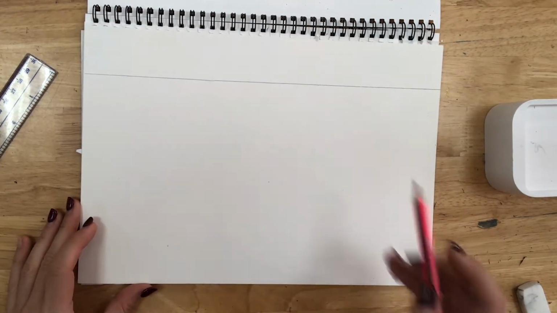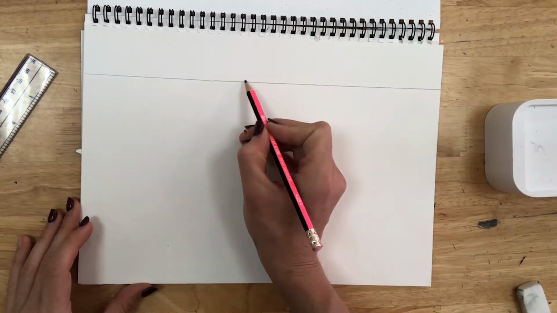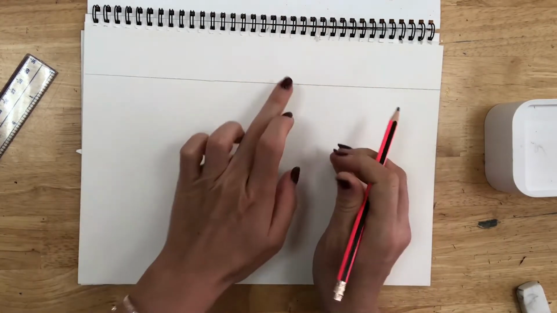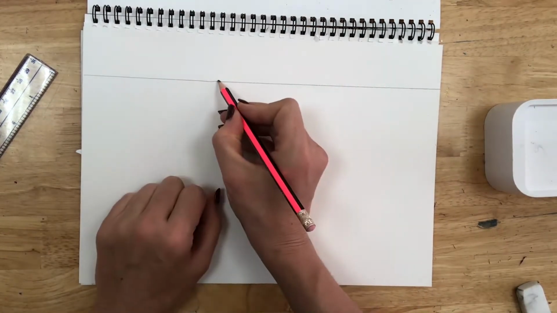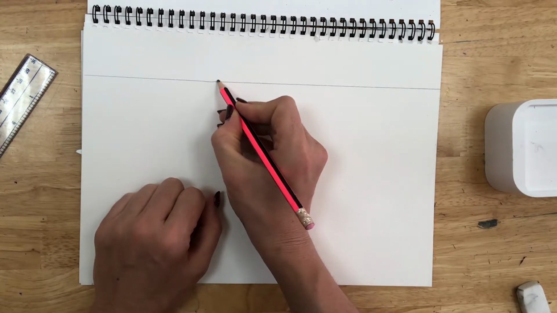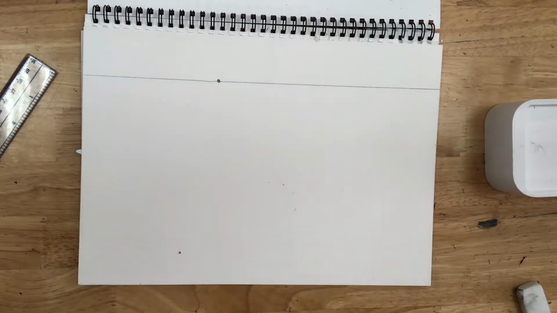And I'm going to put my perspective point in, and this time I'm not going to put it right in the middle, I'm going to put it a little bit to the side. Okay, so there is my perspective point.